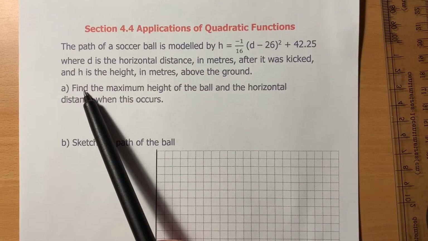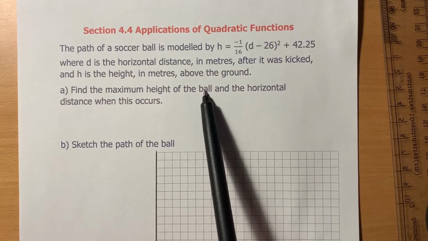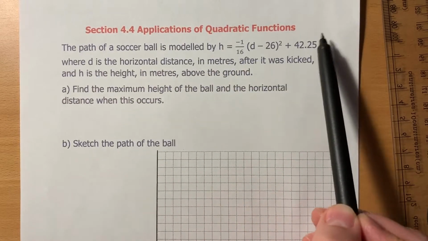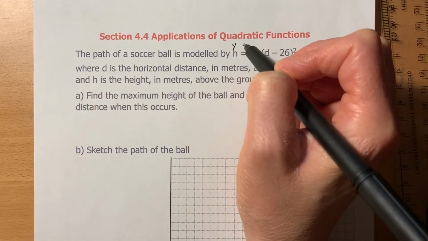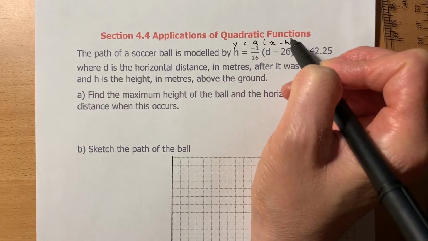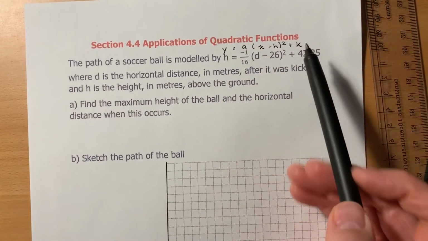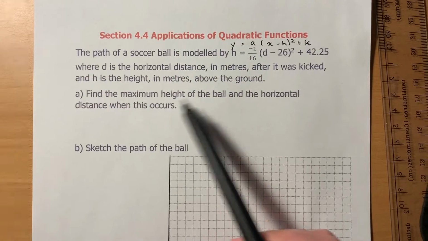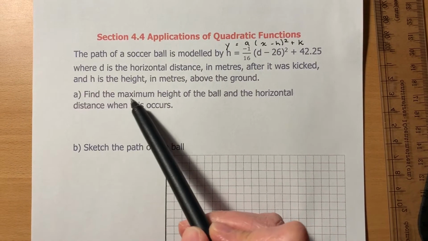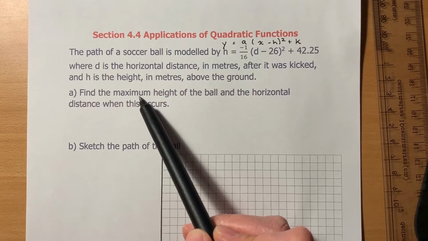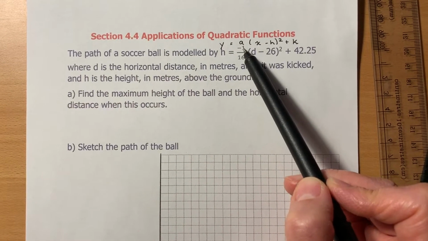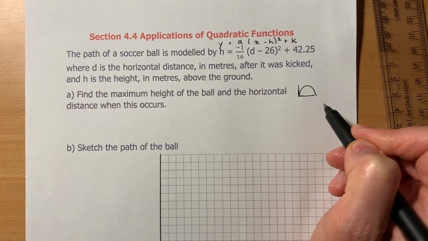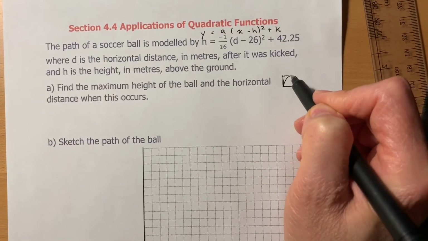Now the question asks, find the maximum height of the ball and the horizontal distance when this occurs. Looking at your quadratic again, this is in vertex form. You should be able to read, just by looking at the equation, what the maximum height is and what distance it happens at. You know it's a maximum if it opens downward. This a value is negative, so I know that this graph is going to be opening downward, like this. Now, what is this maximum height, and when does it happen?